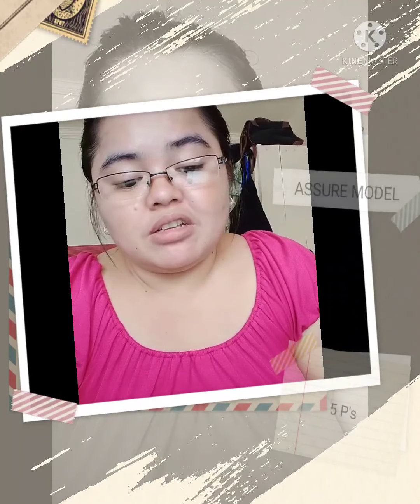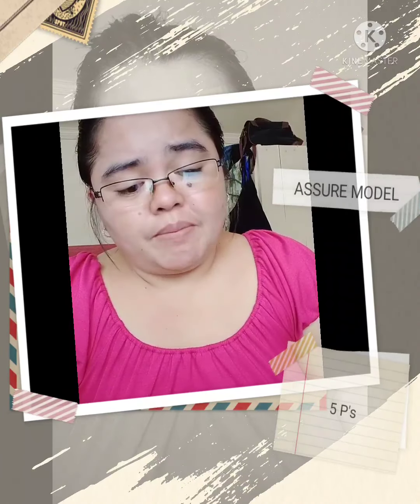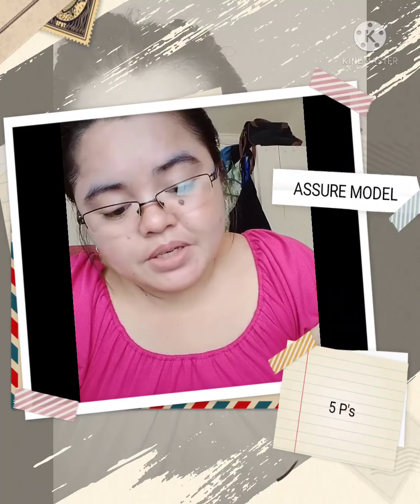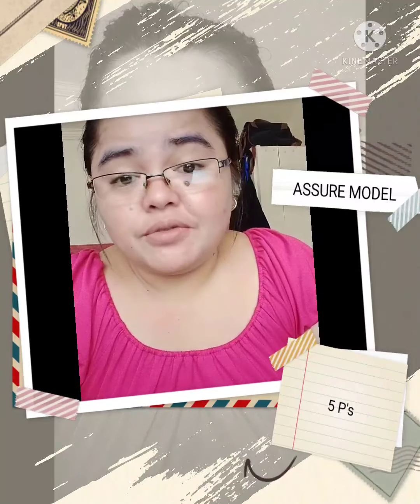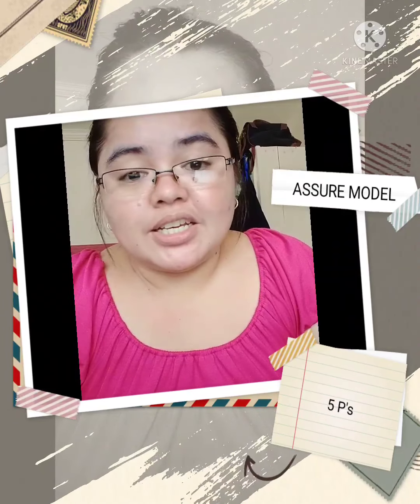It's important also to follow the 5 P's process to achieve this. We have first, preview the technology. The second is prepare the technology. Third is prepare the environment. Fourth is prepare the learners. And fifth is provide the learning experiences.